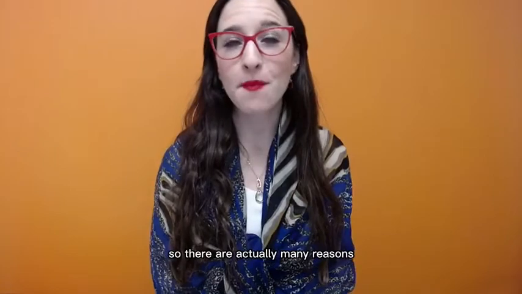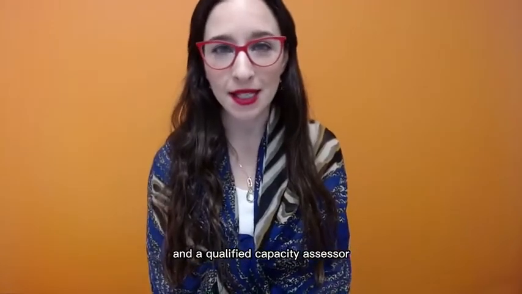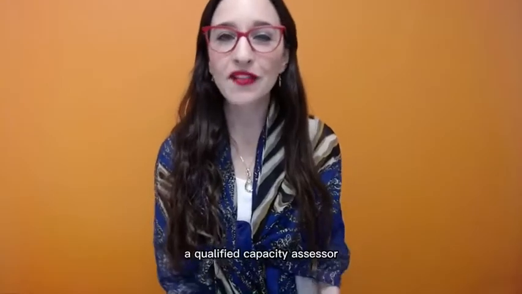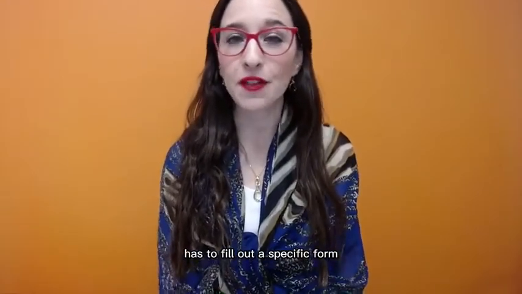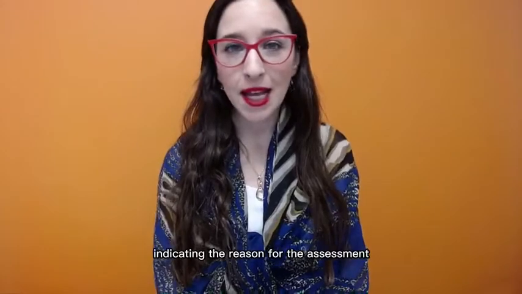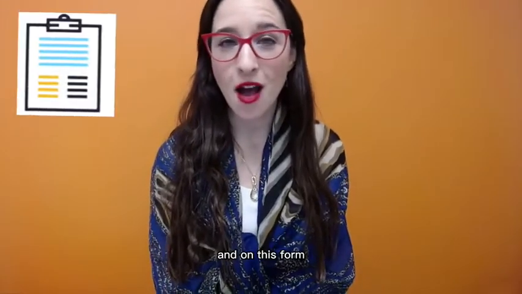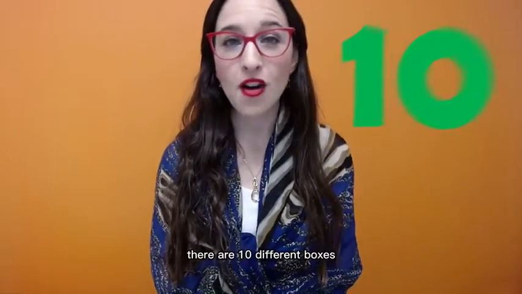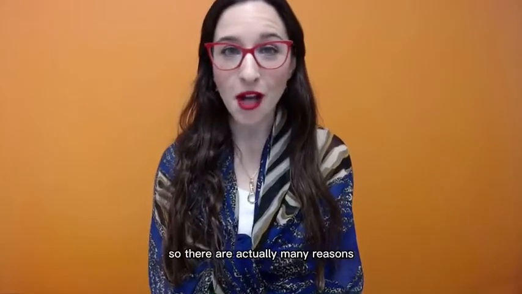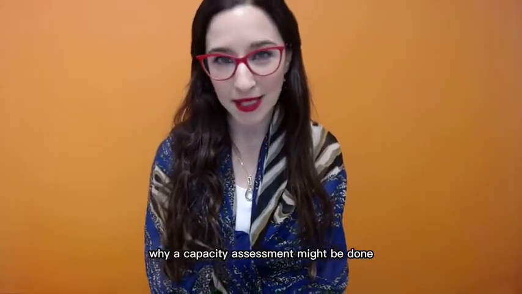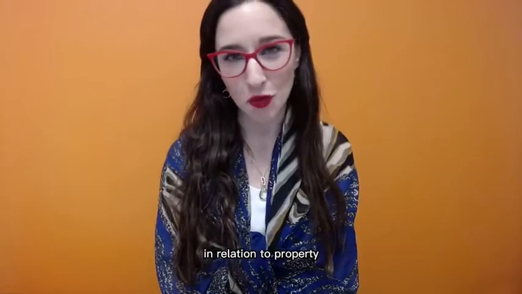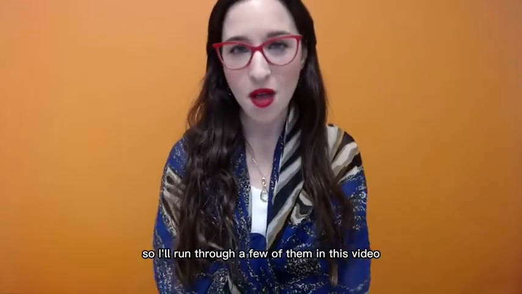There are actually many reasons. A qualified capacity assessor, because there are certain qualifications, not just anyone is an assessor, has to fill out a specific form after they've done the assessment, indicating the reason for the assessment. On this form, the one relating to property, there are 10 different boxes. So there are many reasons why a capacity assessment might be done in relation to property. I'll run through a few of them in this video.